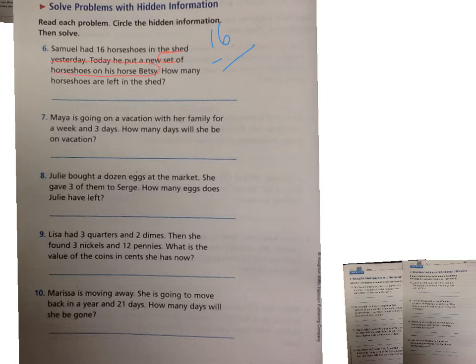How many legs does a horse have? 4. So how many horseshoes is Betsy going to use? 4. So 16 minus 4 is 12. So the answer is 12 horseshoes. This really falls into us talking about inferencing. You have to infer, based on the fact that you know there are 4 legs on a horse.